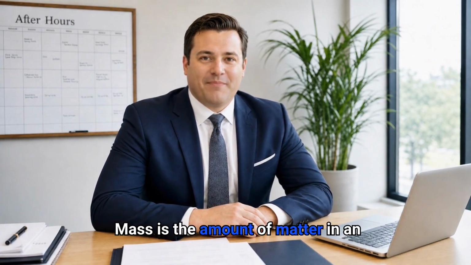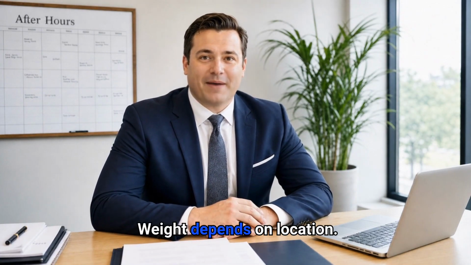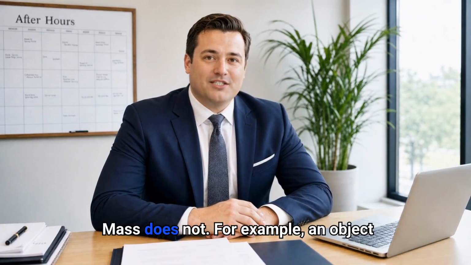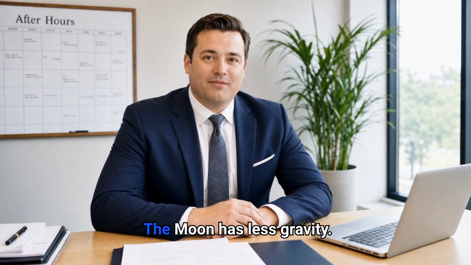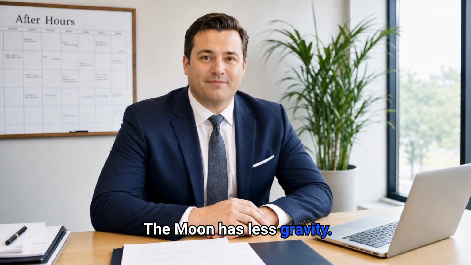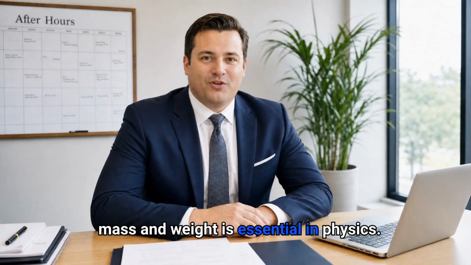Mass is the amount of matter in an object. It is measured in kilograms. Weight depends on location. Mass does not. For example, an object weighs less on the moon. The moon has less gravity. Understanding the difference between mass and weight is essential in physics.